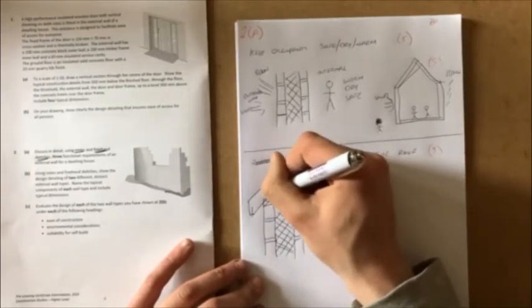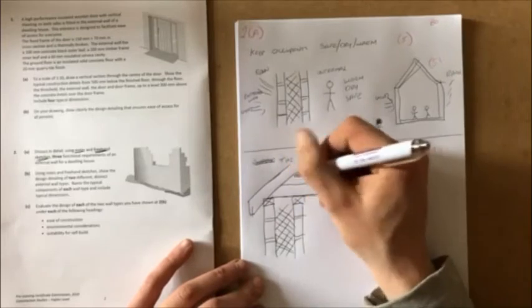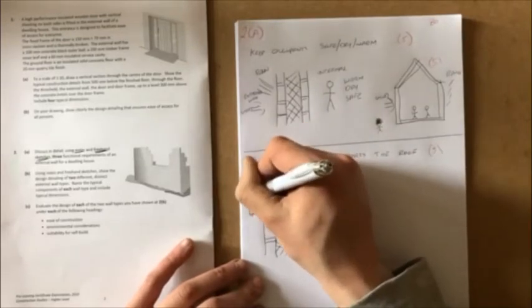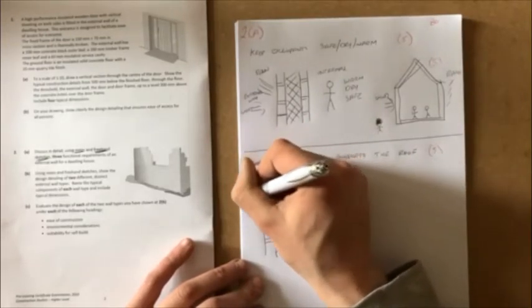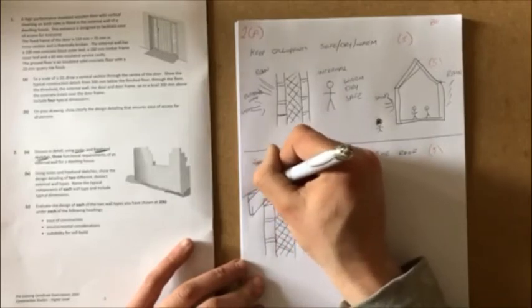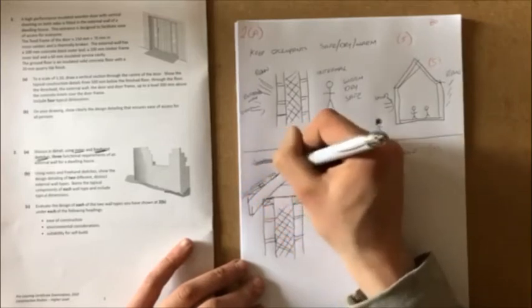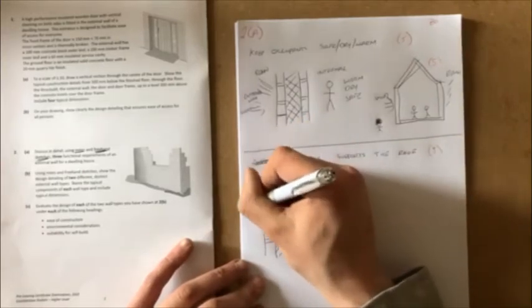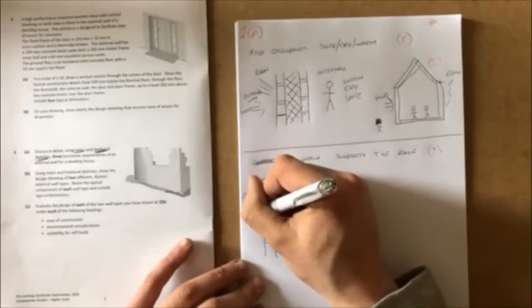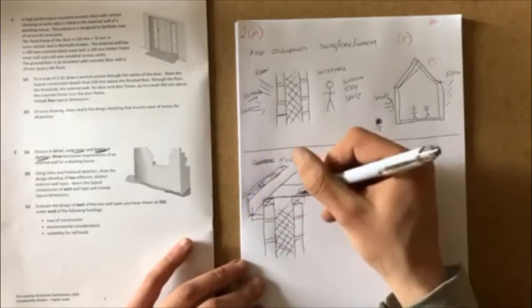From my attic. Tilt and fillet. Got my battens. My slates. Fascia board. Soffit board.